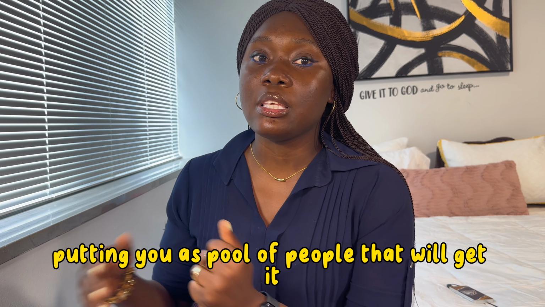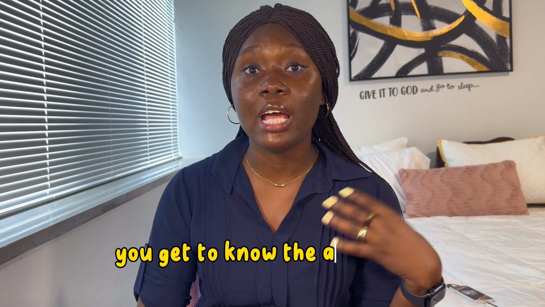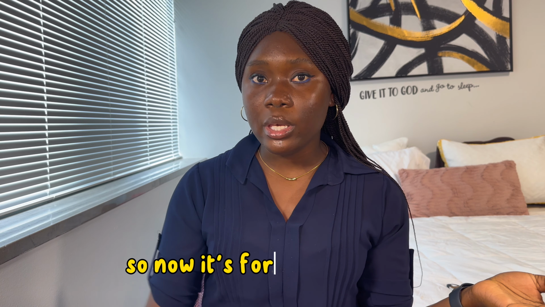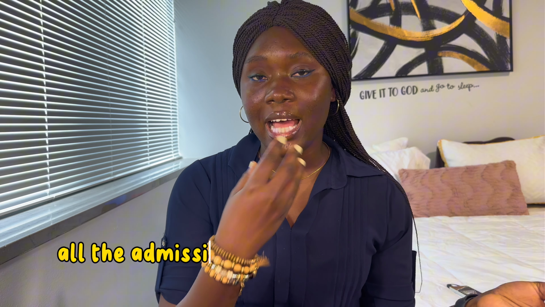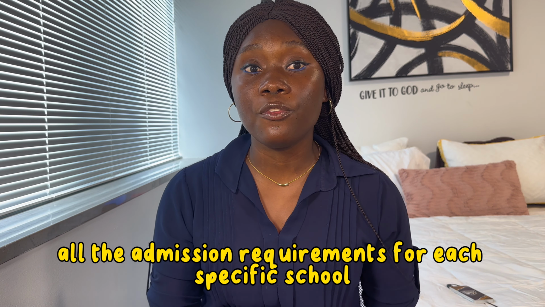So that's the first step, which is to research. Then the second step is to gather all your application documents. When I said earlier that when you are researching, you get to know the admission requirements, now it's for you to gather all the admission requirements for each specific school.